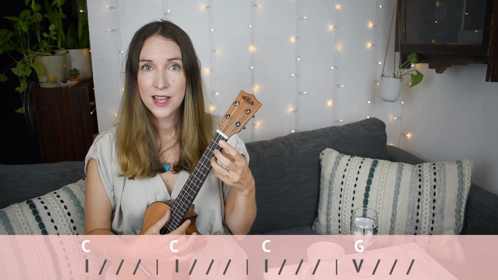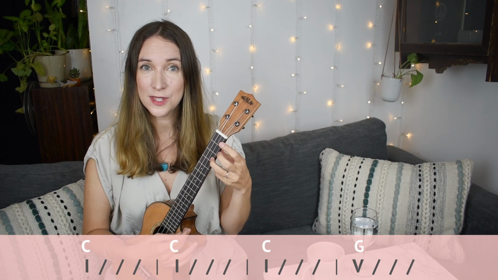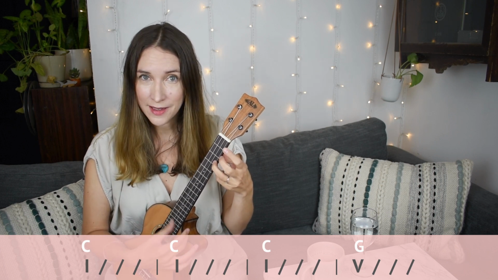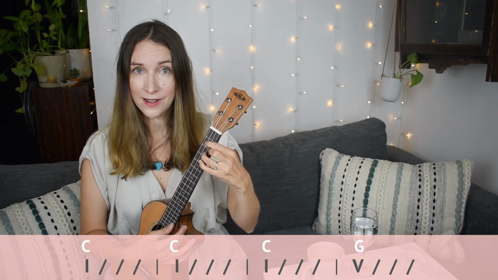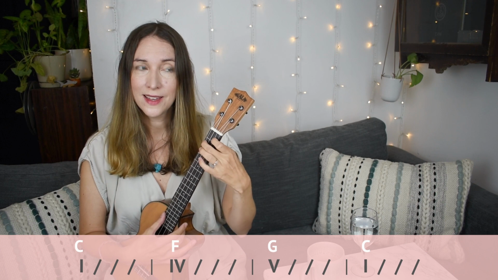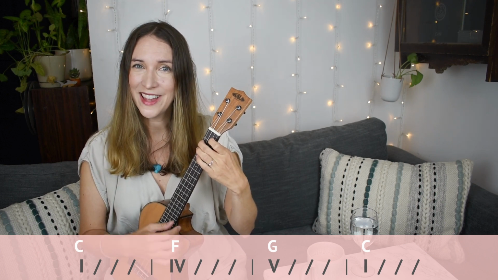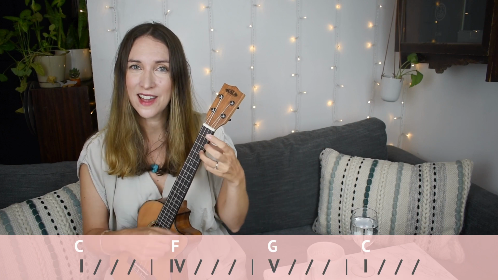Let's take a look at She'll Be Coming Round the Mountain. So we'll do an example. In the key of C, we've got she'll be coming round the mountain when she comes. This is our 1 chord. She'll be coming round the mountain when she comes. It's our 5 chord. She'll be coming round the mountain. She'll be coming, 4 chord, round the mountain. She'll be, 5 chord, round the mountain when she comes.